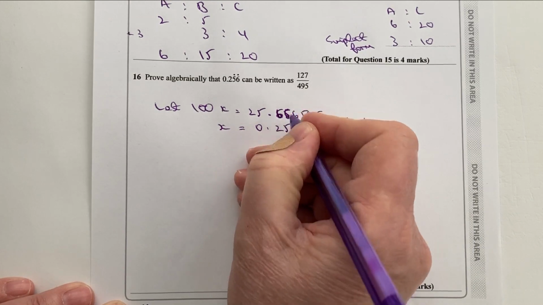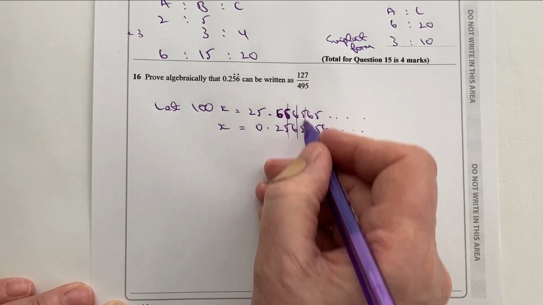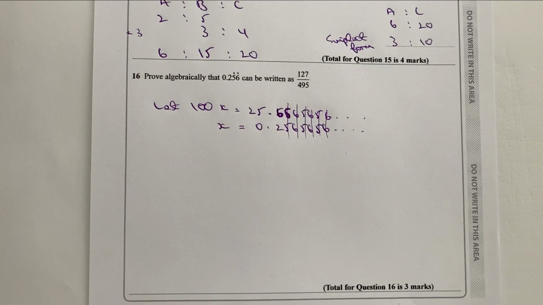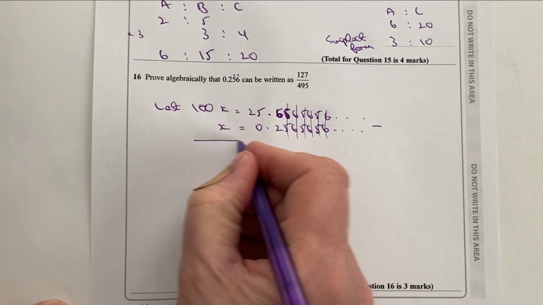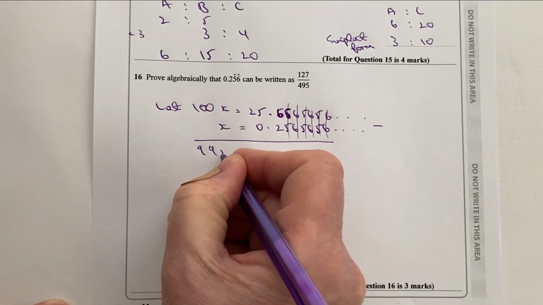Now hopefully you can see that from here on, this is one above the other. And what it means is I can subtract those from each other and get rid of the recurring bit. Again, if you're not sure about any of these, add a comment or have a look on the channel, and there are playlists on these recurring decimals. So if I subtract that now, what I end up with is 100x take away x is going to give me 99x.